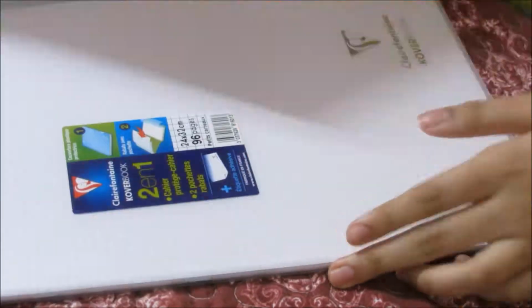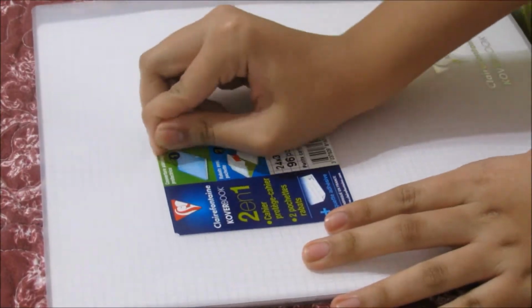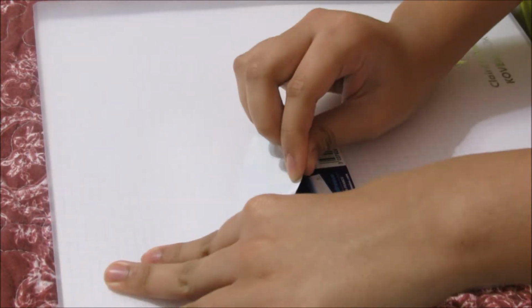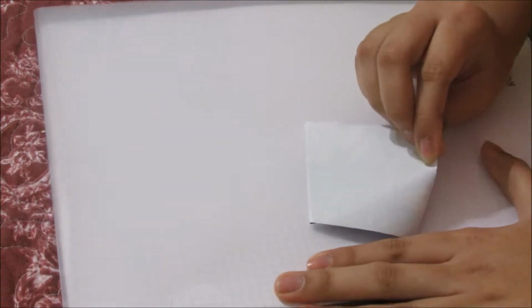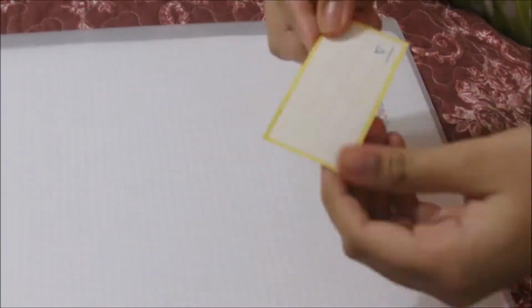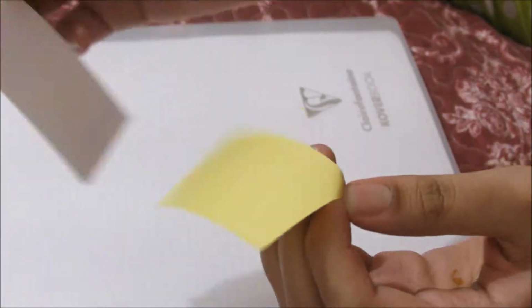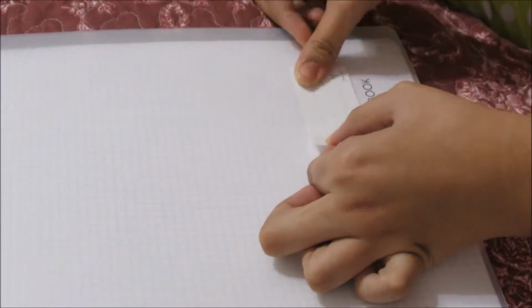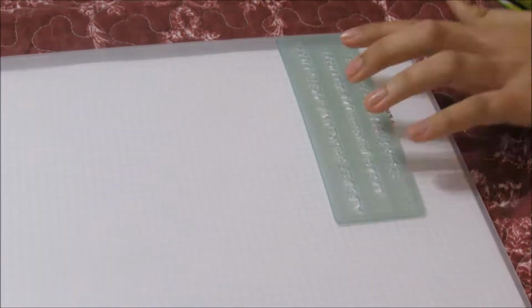And then I have a spiral notebook as well. So first of all, I'm just going to remove the main label off this notebook. Now I'm going to take the label that came with the notebook, the label sticker, and I'm just going to cover up most of the logo of it just because I want to write my name over there. But I like the word cover book because it's with a K. That's just weird, but yeah.